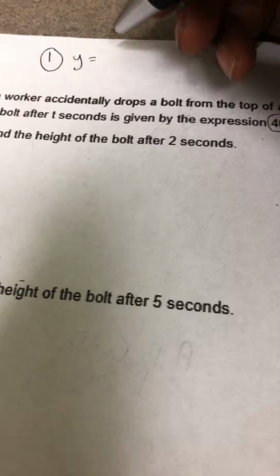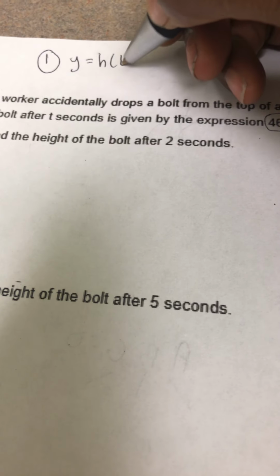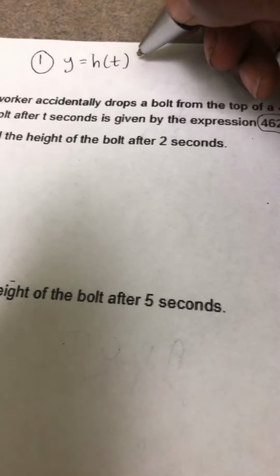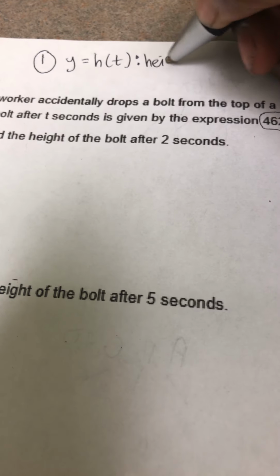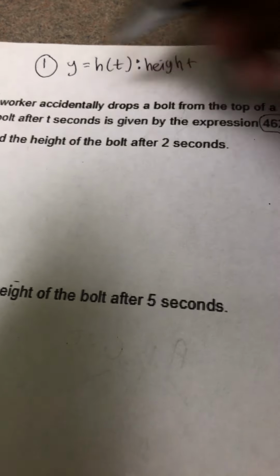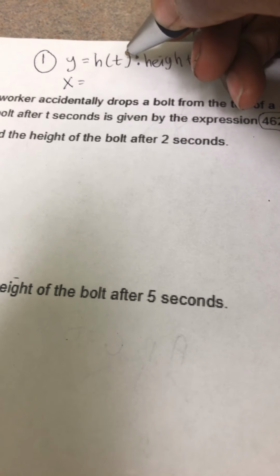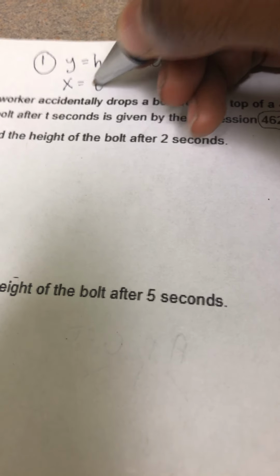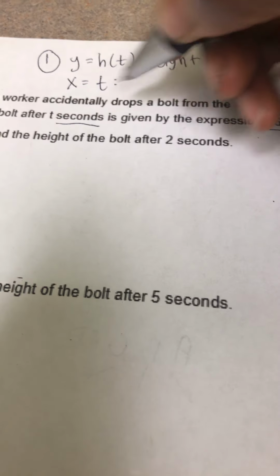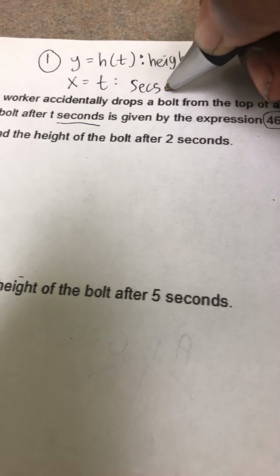So now, y is the same thing as h of t, and writing that in words would just be height, okay? And then x, for us, remember it used to say f of x, now it says h of t, is actually just t, and t is seconds, okay?